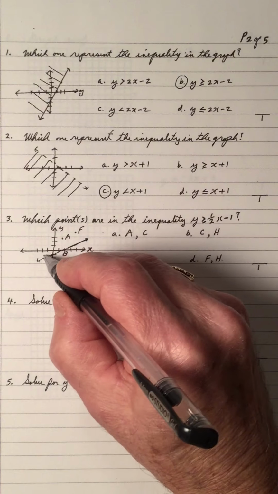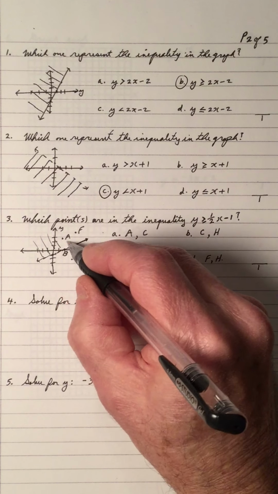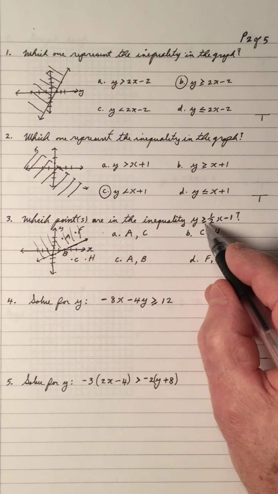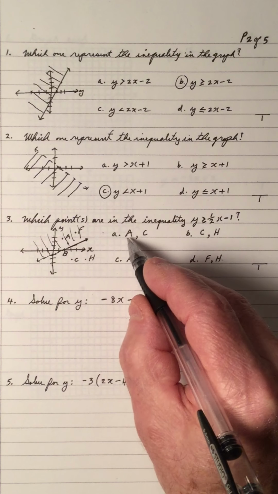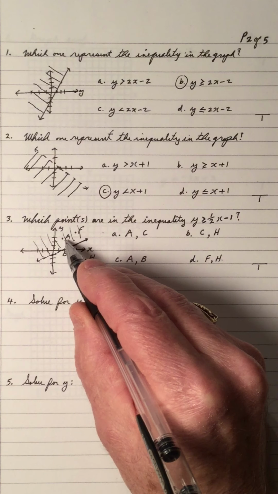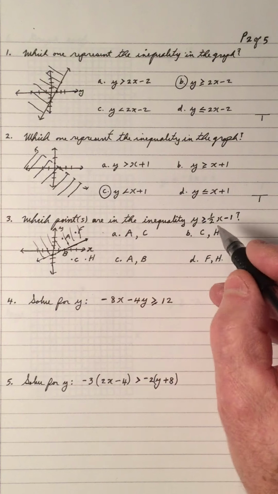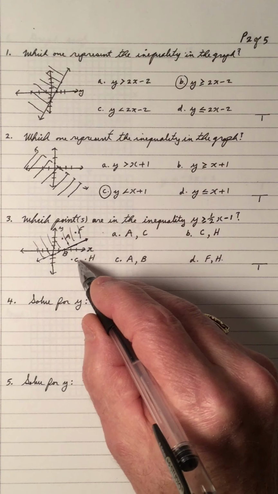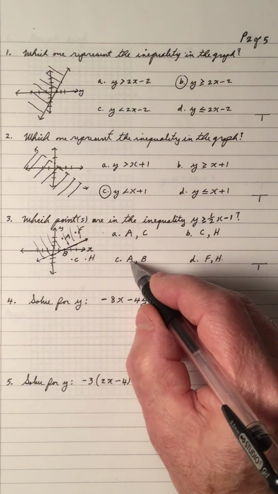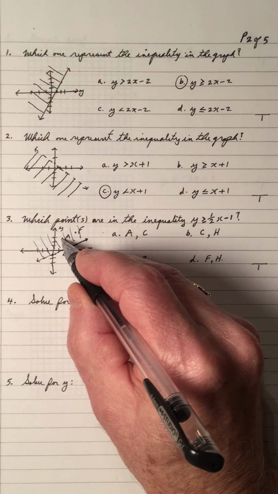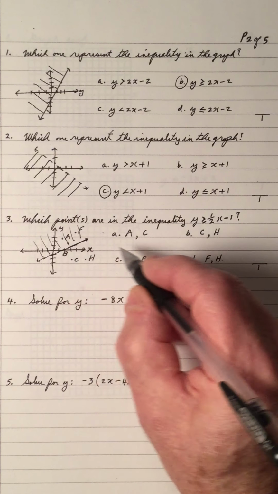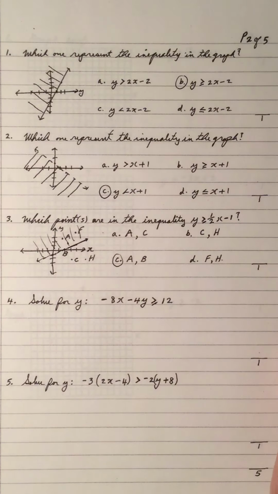And greater than is above the line. So which points are equal to is on the line and above. A and C. A is there, C is not. C and H are down here, that's below. A and B, A is above the line and B is on it, so the answer is C.